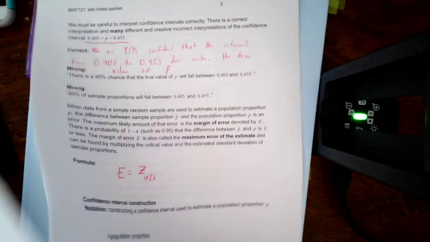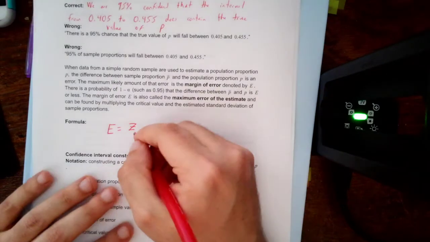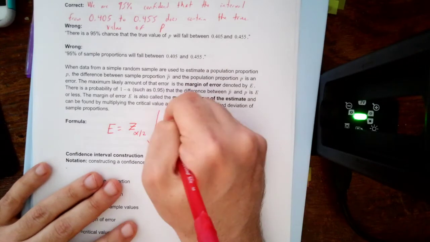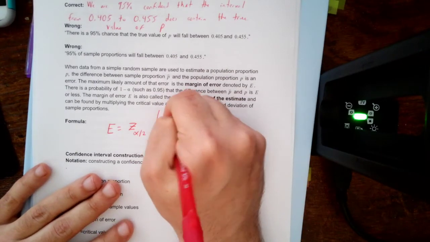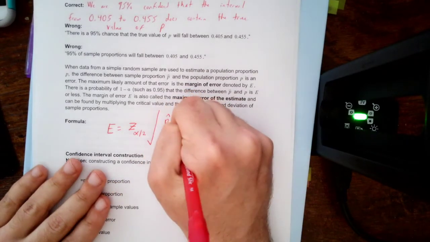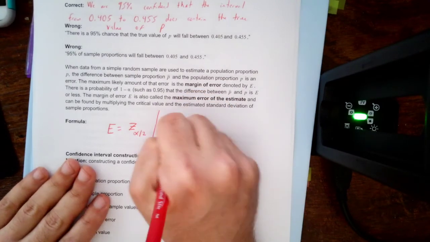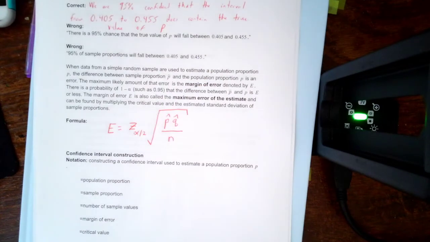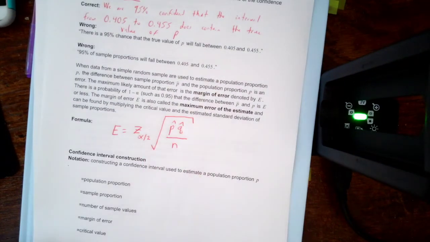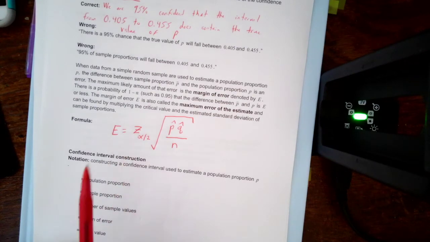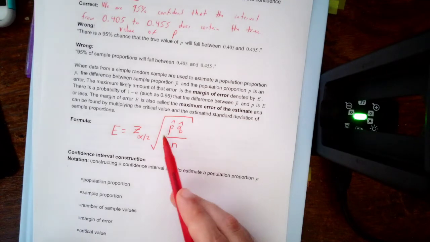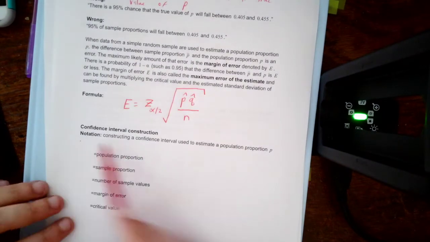Now, what's the remainder of the formula? Well, after that, we take a big square root, and in the square root we have P hat, we have a symbol known as Q hat, and we have an N in the bottom. This is a bit of a big formula, right? It's got a little bit going on. This formula will give us our margin of error. Now, we need to know what all these symbols mean. So let's look at some notation.